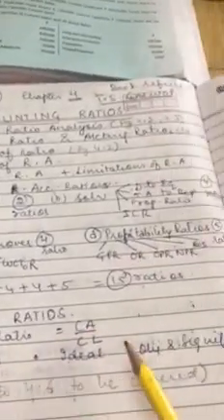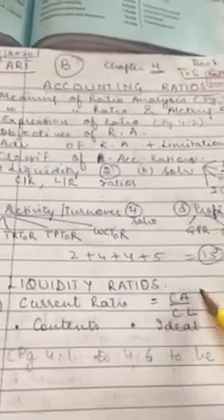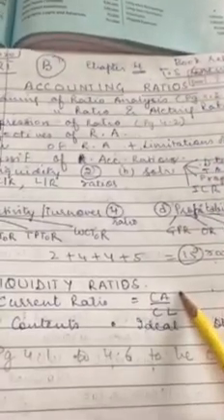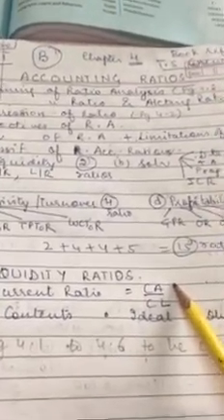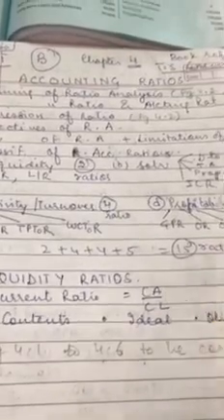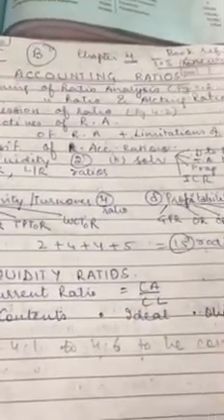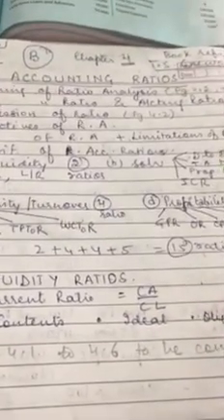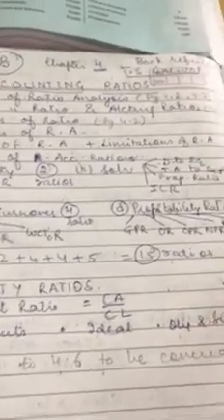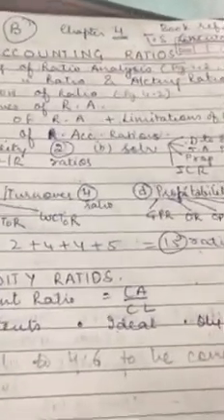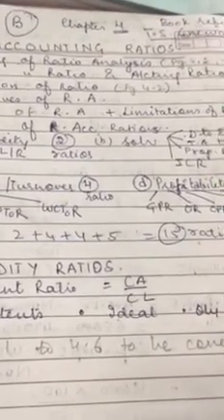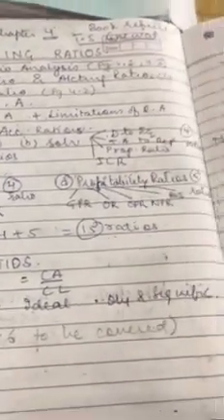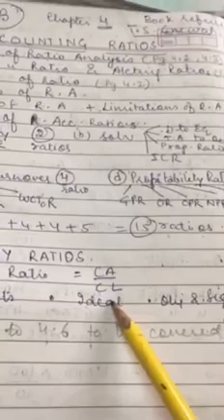The contents of current ratio are that current assets, which include cash in hand, cash at bank, marketable securities, debtors, less provision for doubtful debts, stock, then marketable securities, correct. Then the ideal ratio is 2:1.